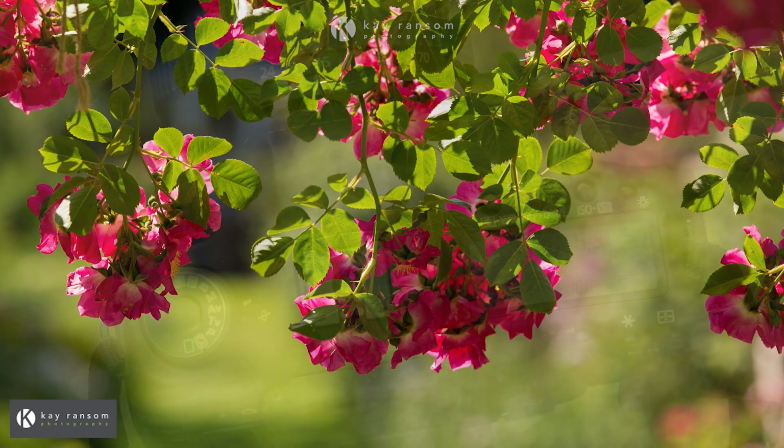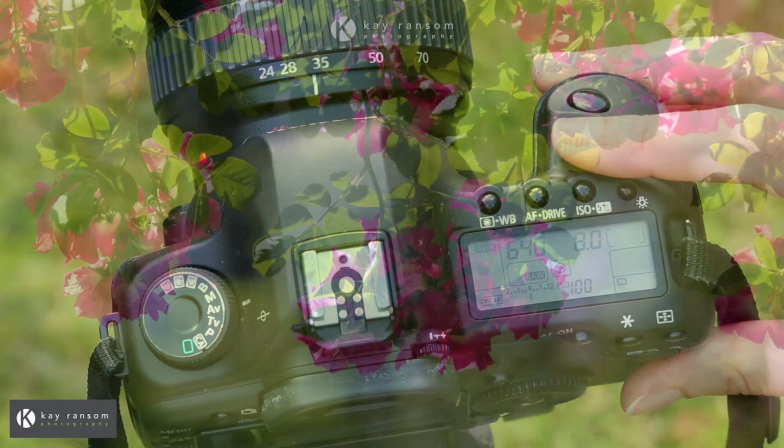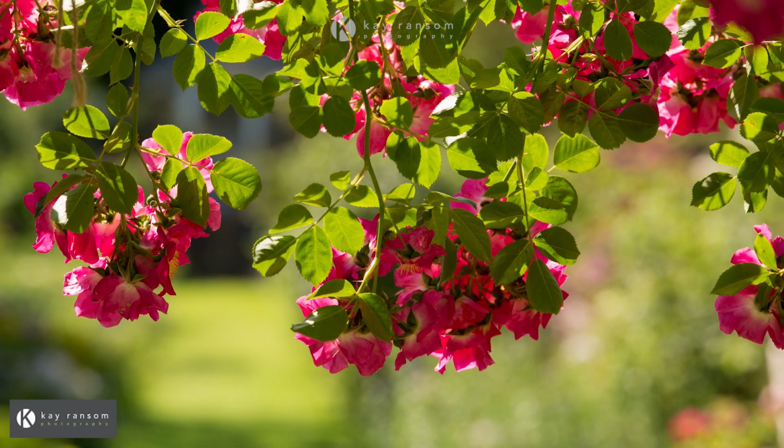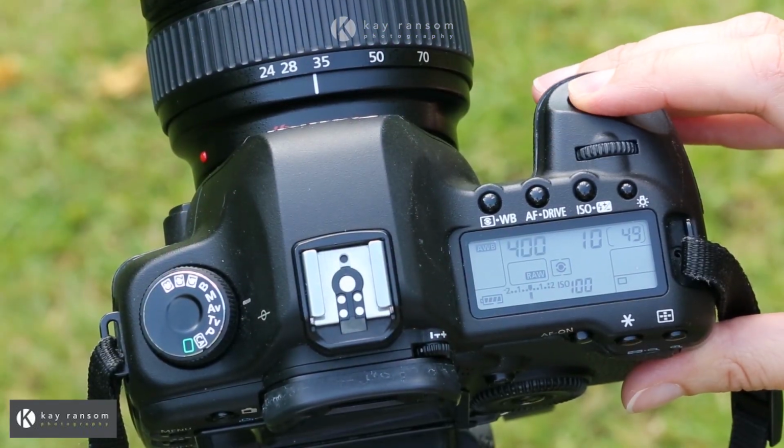And now 8. At 8 there'll be a lot more background in focus. You might start to make out shapes of what they might be, but our rose will remain nice and sharp. Now I want you to put it on aperture 10. Take a photo.